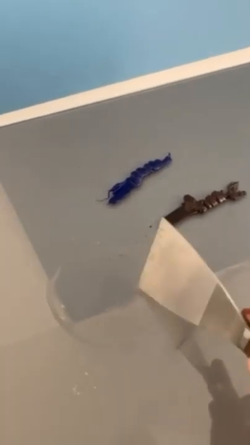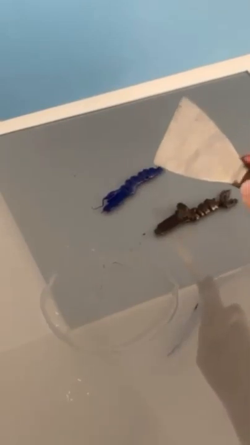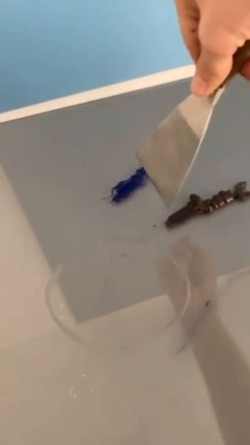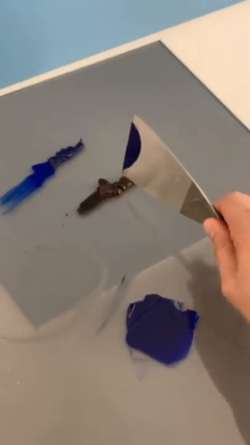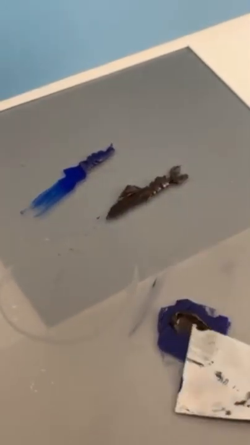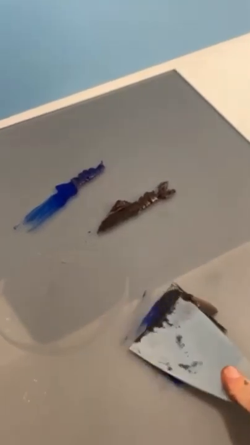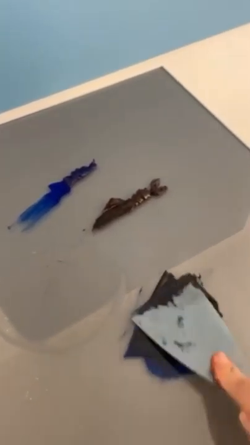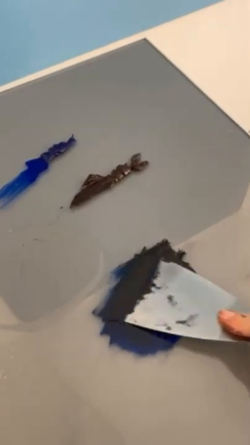So I've poured a little of the medium here out onto my piece of glass or plate, and I've just poured out some French ultramarine and the burnt umber. And I'm going to take about 70% French ultra and 30% burnt umber. And I'm going to just mix that until I get a black.